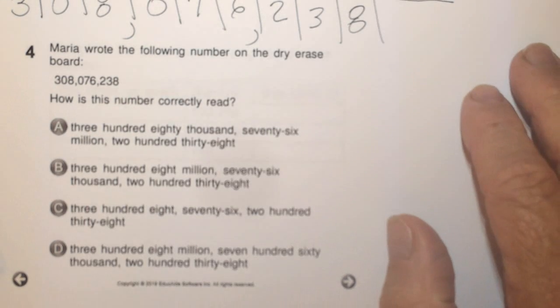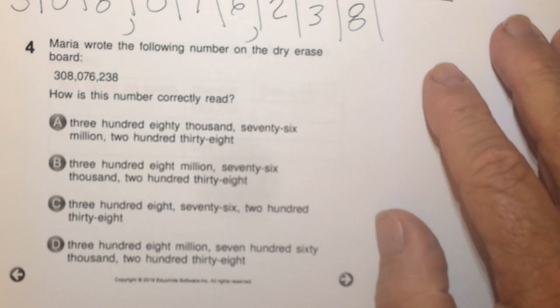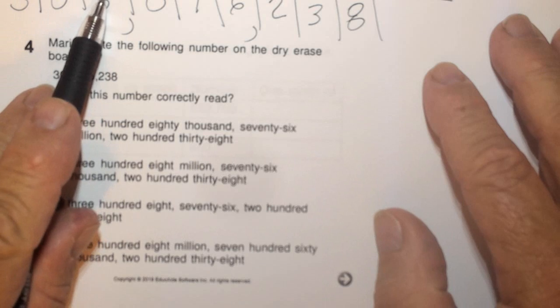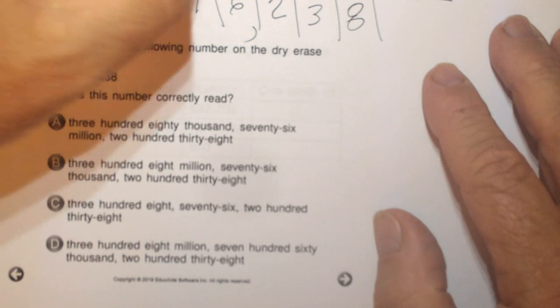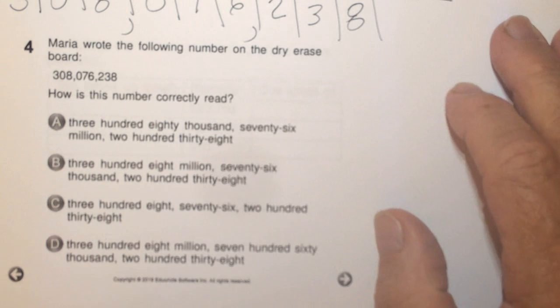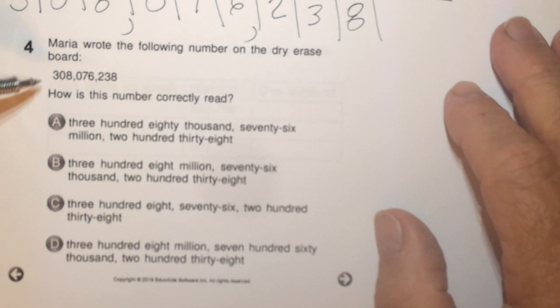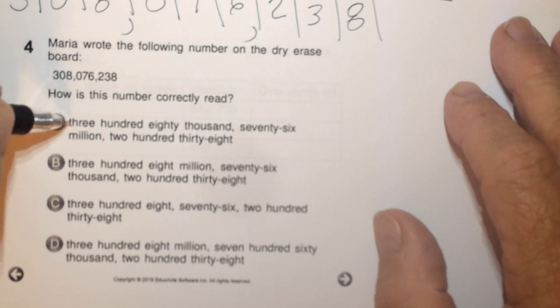So if I write it in the place value chart, I can make sure I'm saying my number right. A lot of times our students get confused when these numbers get real big on how to say them. But just remember, you say them in 3-digit groups and then the name of that period. Again, millions, thousands. Wherever there's a comma, that's a word. So how do we read this number correctly? 308 million.